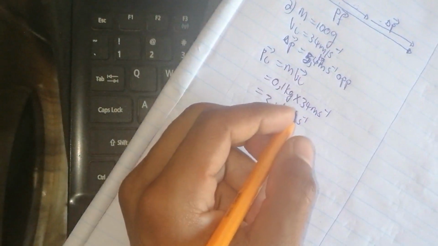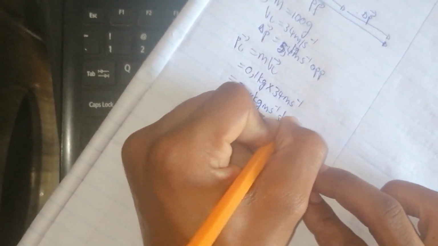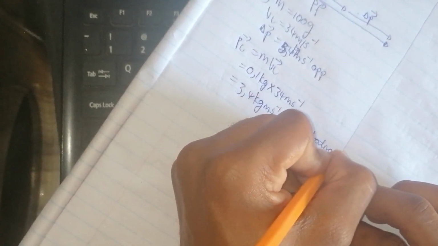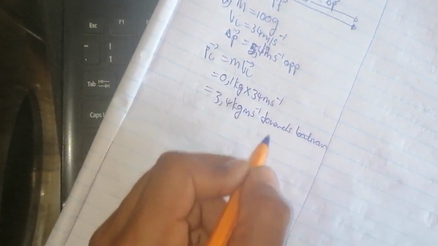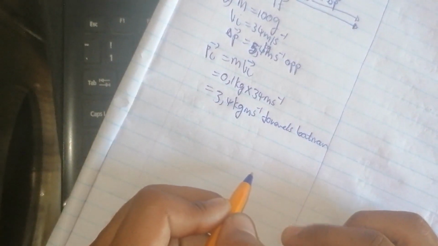Which direction can we say this is heading? We can say towards the batsman, or in the original direction of motion.